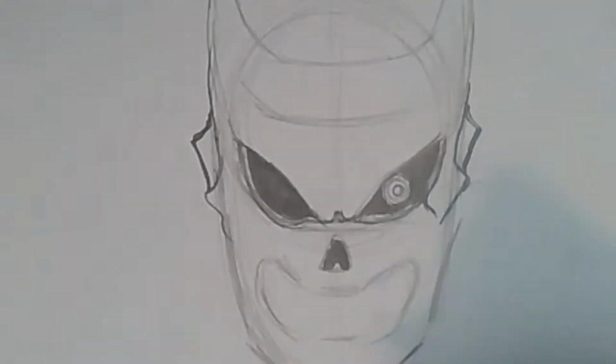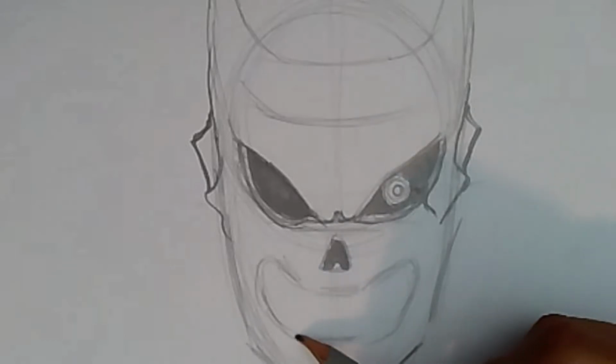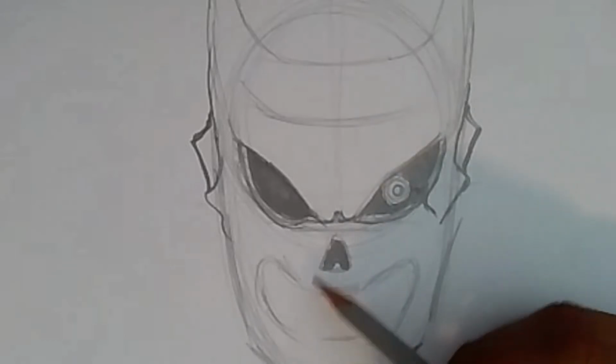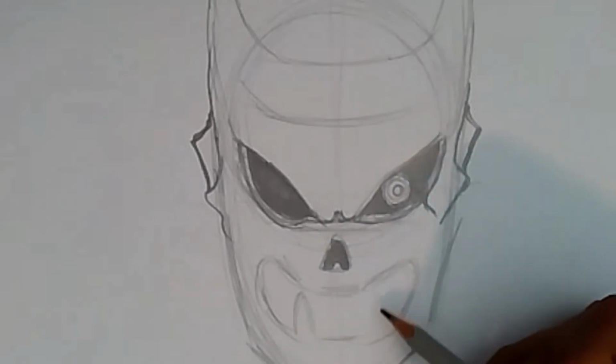All right, so we got that. Let's do the teeth. One thing I like to do is start with the main teeth, so we get the placement and how everything else falls into place. We have this main tooth right in here, coming up, and another main tooth coming up on this other side.